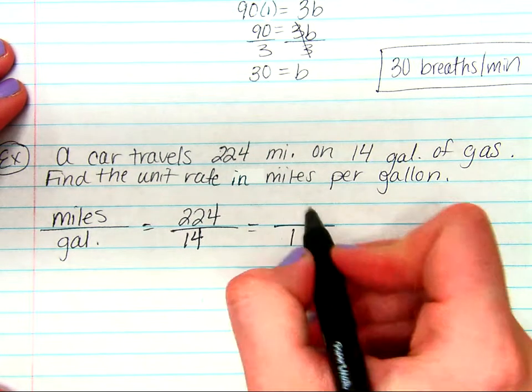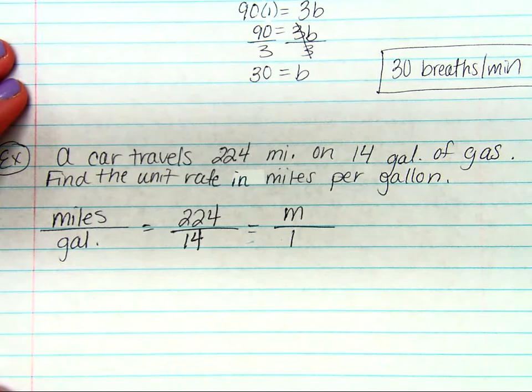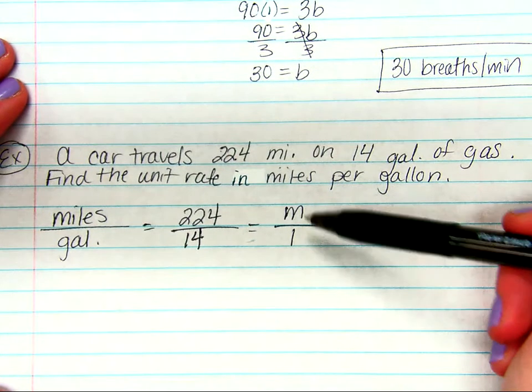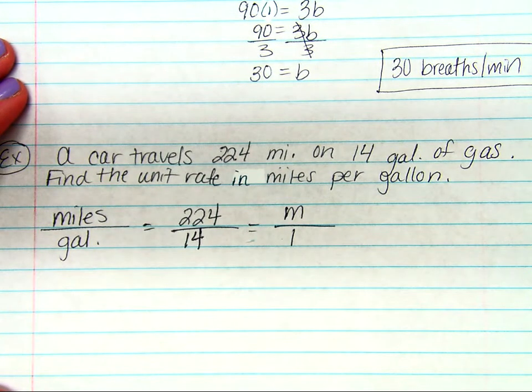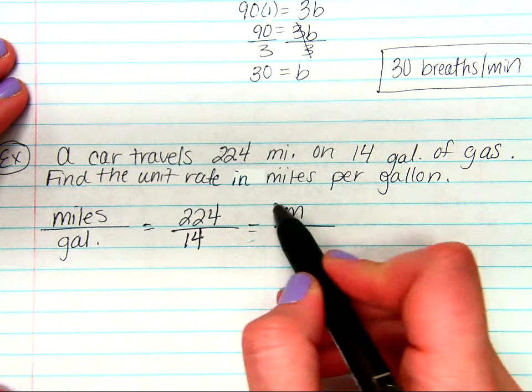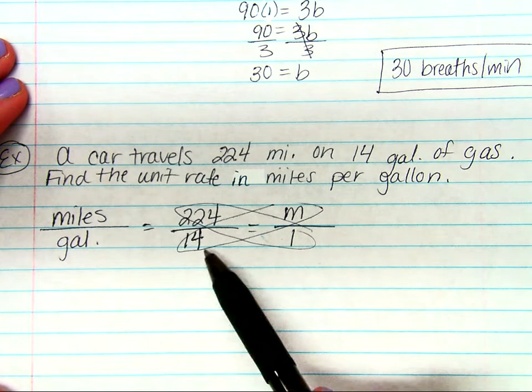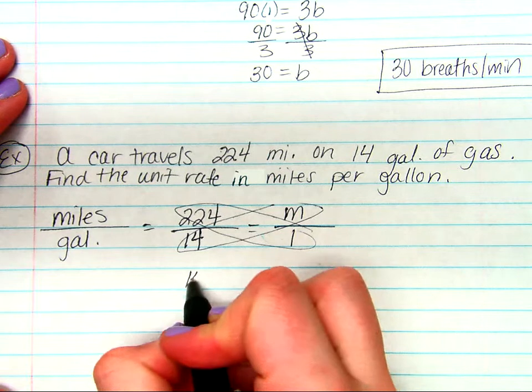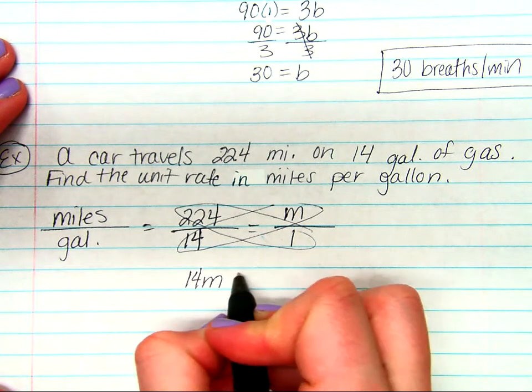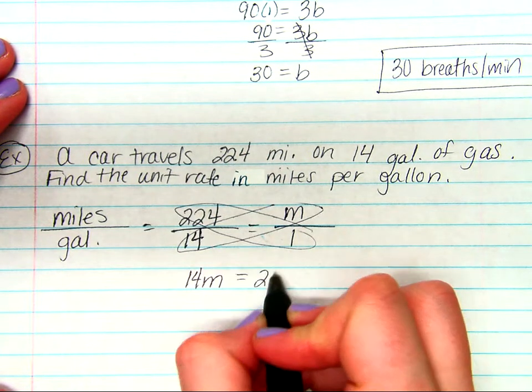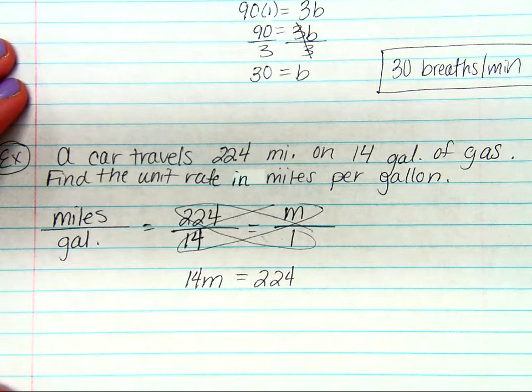So I don't know how many miles that is, so I'm going to put M there. I want to know how many miles per gallon does a car travel. And I have another proportion, so I'm going to use my cross products. 14 times M. 14M should equal 224 times 1. I'm just going to put 224.